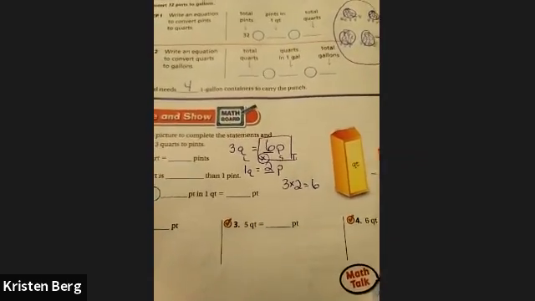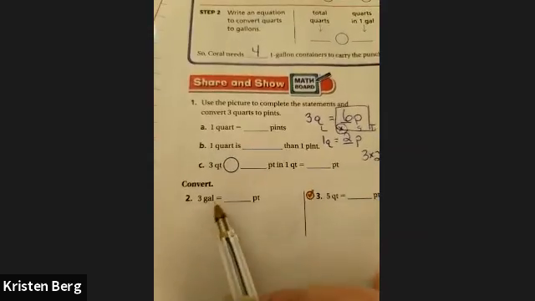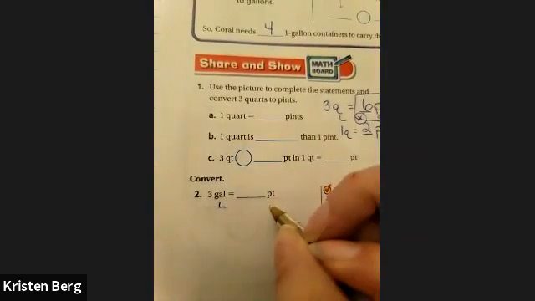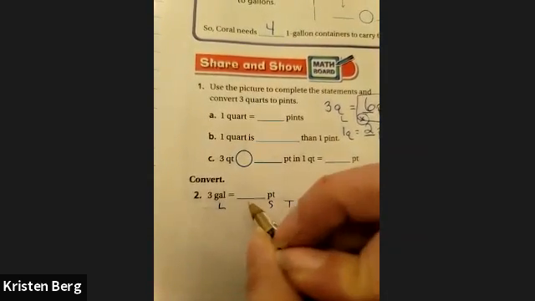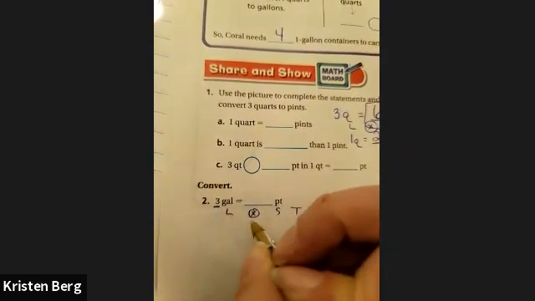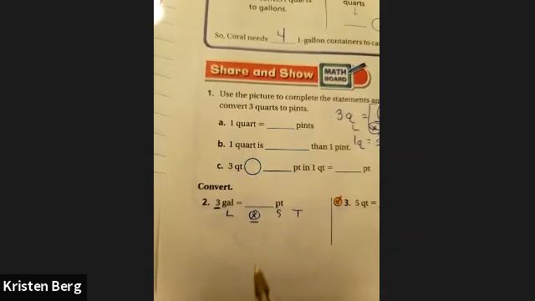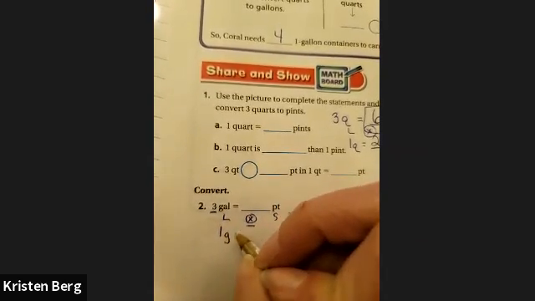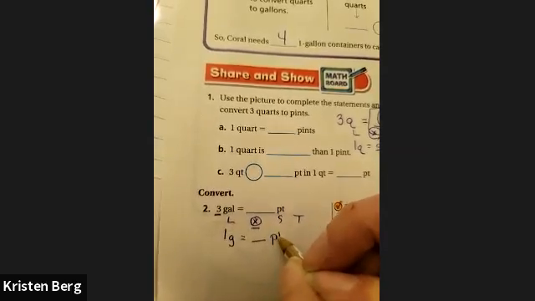All right, next. We are going to figure out 3 gallons is how many pints. So again, which one is bigger, a gallon or a pint? Well, the gallon is larger. So we are going to be spelling out lost, which means times. So we're going to take 3, we are going to times it, and now we're going to figure out what we're going to times it by. 1 gallon equals how many pints?